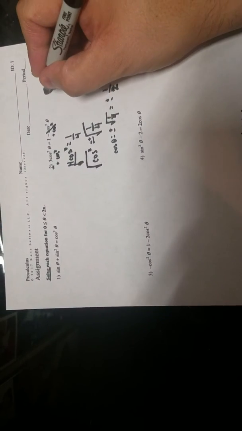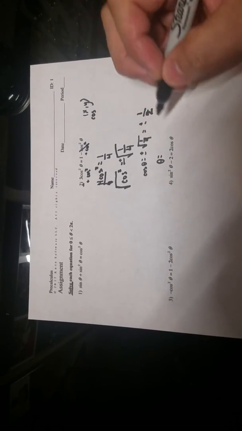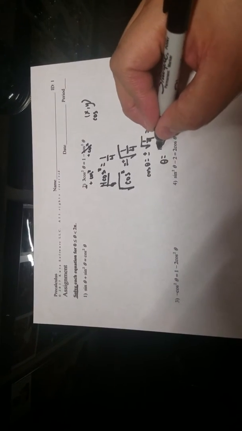So this is the point now where I look at my unit circle. Remember, the cosine is the x value. So I look at the unit circle, where does my cosine equal either positive 1/2 or negative 1/2? So I don't have a unit circle here in front of me, but if I were to do this, I would look at my unit circle at pi over 3, it's 1/2.